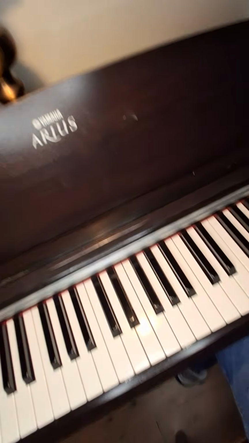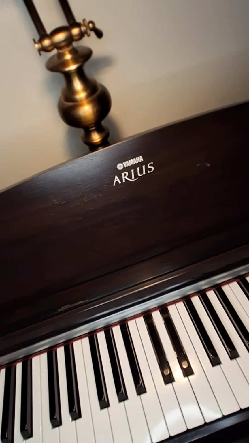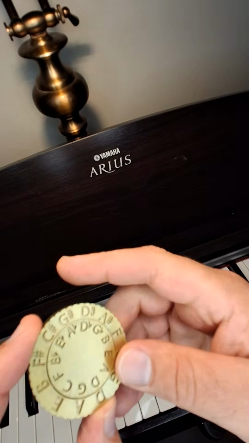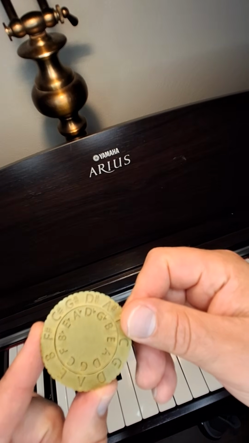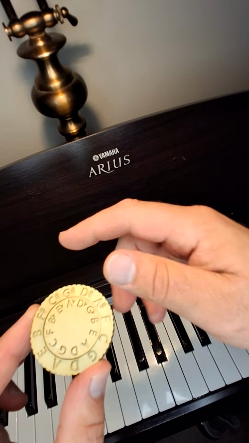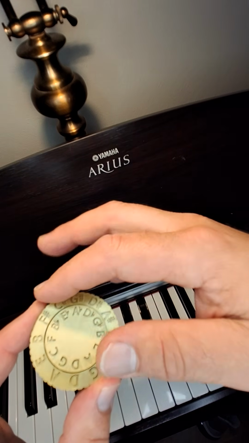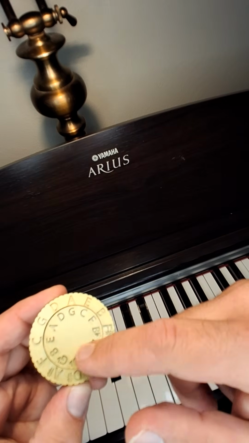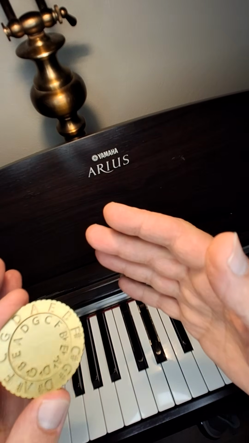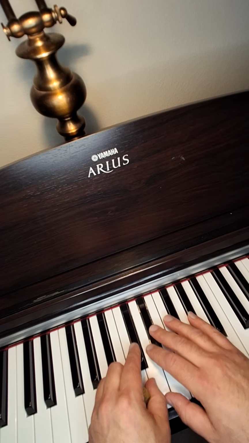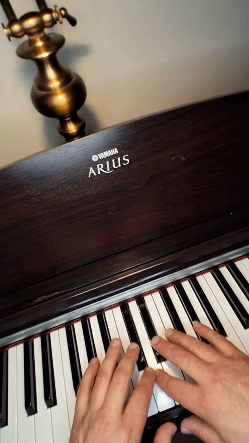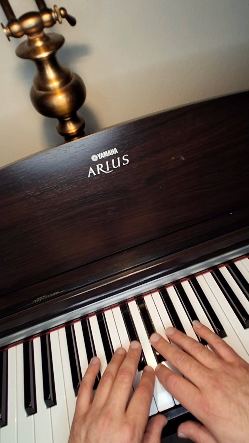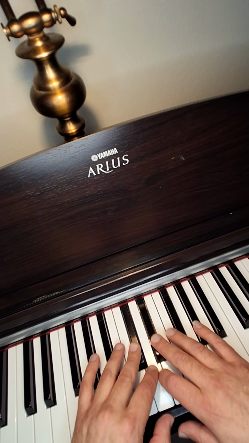Really quick, I wanted to introduce a tool that a friend of mine built for me, and it's called the Mirror Harmony Cipher Disc. Basically, it's like a transposition wheel, but the circle of fifths goes in one direction on the outside, and it goes the opposite direction on the inside. The reason being, it just mimics the exact same thing you do on a keyboard. If your symmetry point was D, and you went up a half step from D, your reflection would be down a half step from D, C sharp.